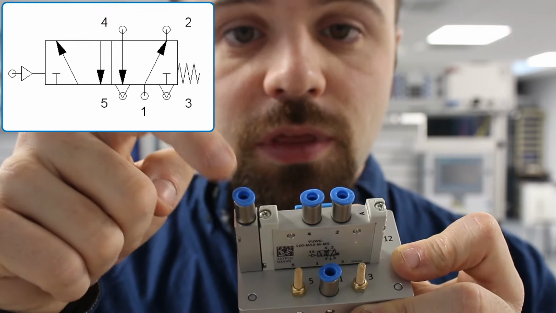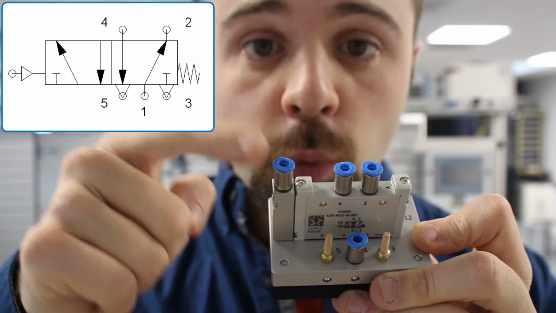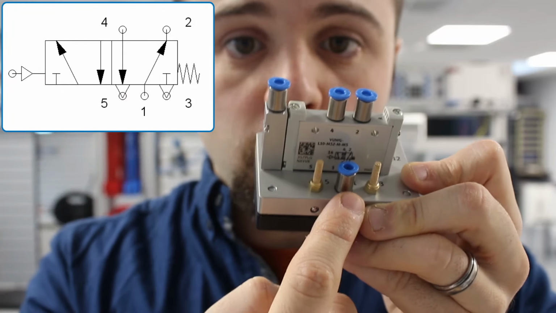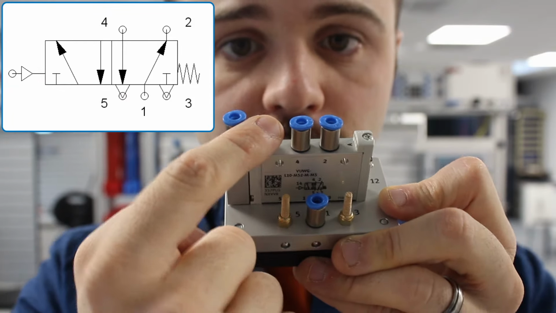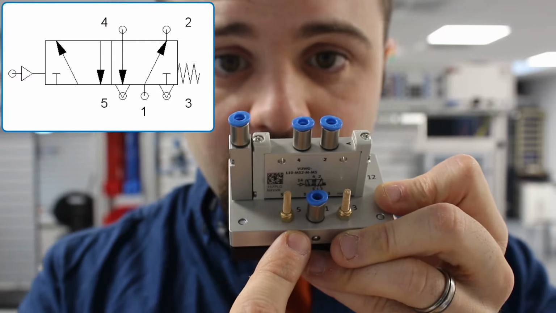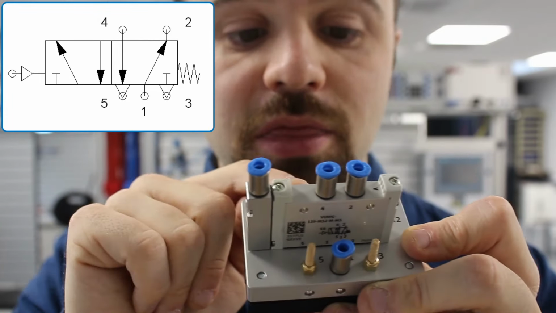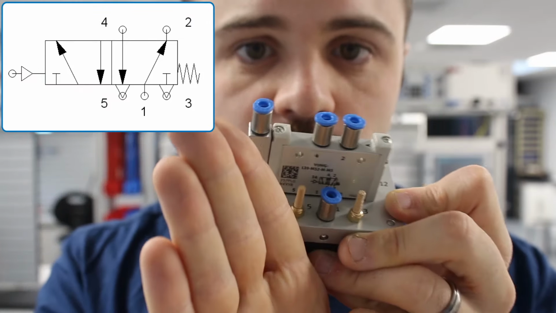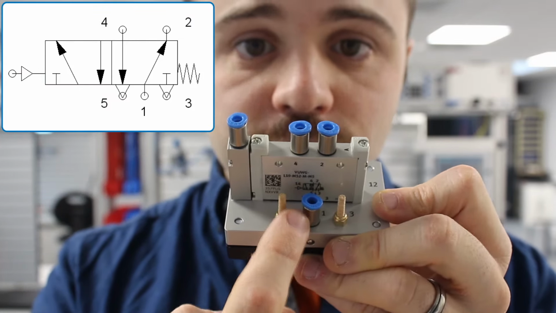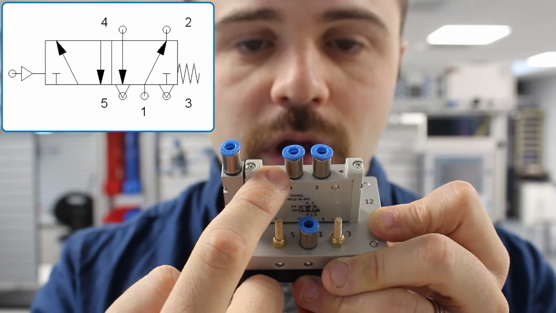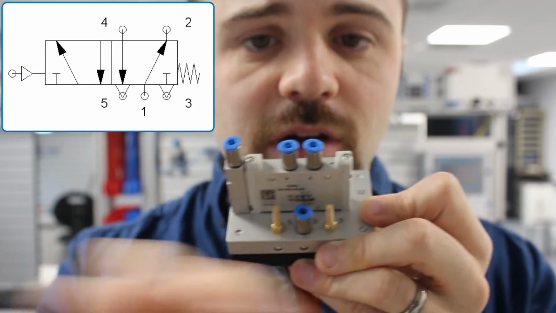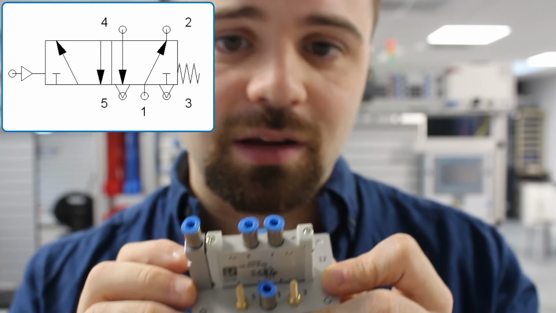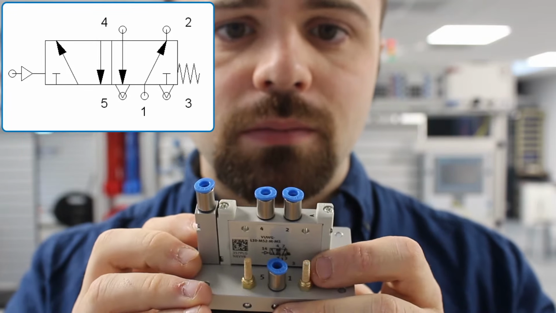But we have this port up here as well, which is known as the 1-4 port. It's called 1-4 because it connects port 1 to port 4. So, by default, air into 1 comes out of 2, and then when we put air into 1-4, it swaps over inside, and then air goes from 1 to 4. So we can use this to change the direction of something or control, for example, a double-acting cylinder. So that's what we're going to do now.